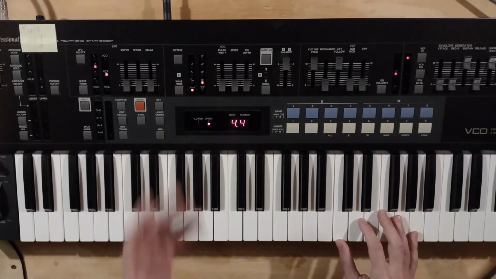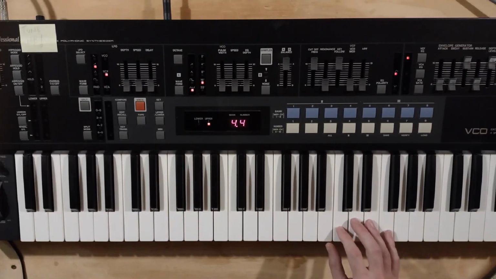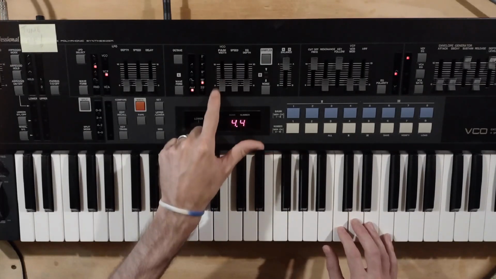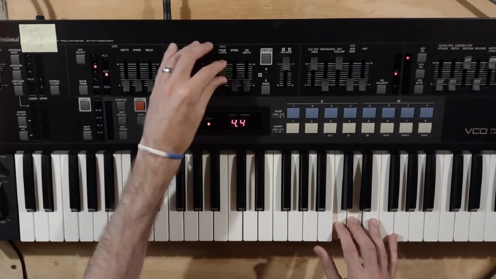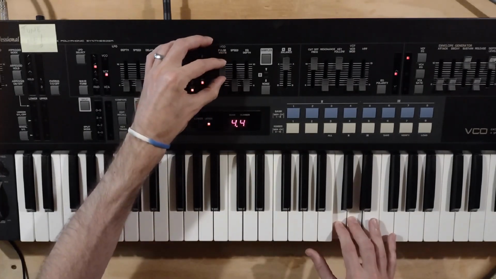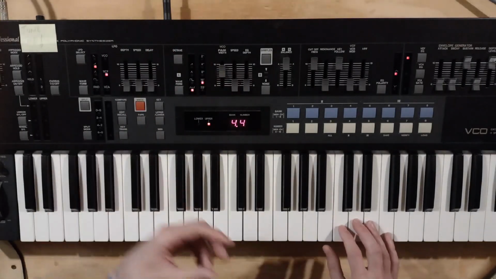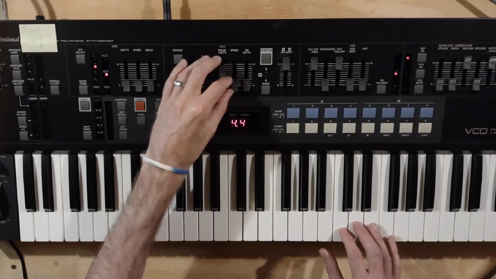And I do use a lot of pulse width variation and modulation in this sound. So we're going to bring up the pulse width slider here. And you hear the timbre change, you hear some upper harmonics there, and then some modulation on the pulse width.